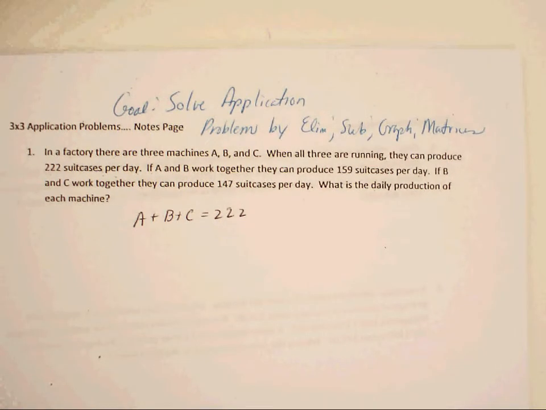If all the machines are working, make sure you sign your or cross your name off. If all the machines are working, you're going to get 222 suitcases produced.